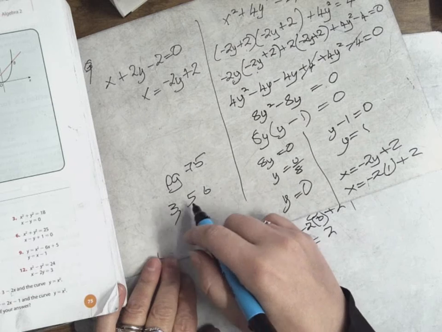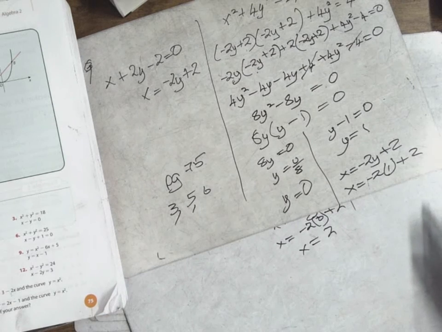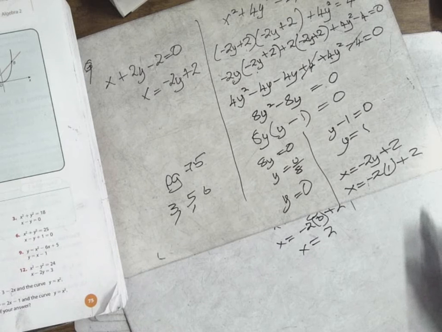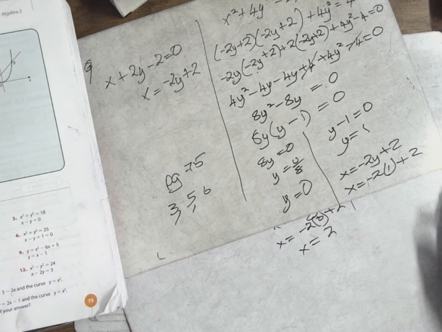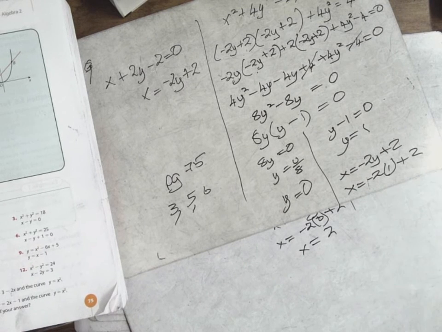So on page 75, have a go at 3, 5, and 6. You've done them already, so you could easily look back, but you're going to learn nothing from doing that, so it's your choice. Page 75, 3, 5, and 6.